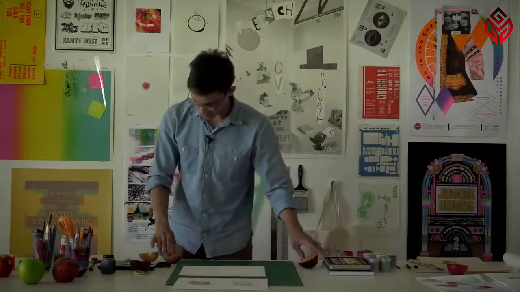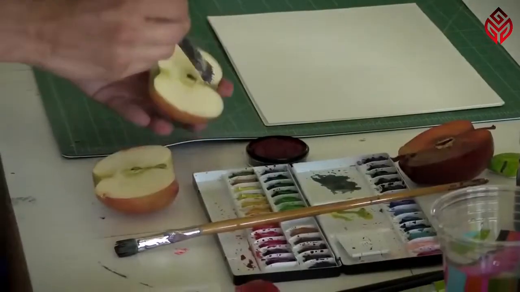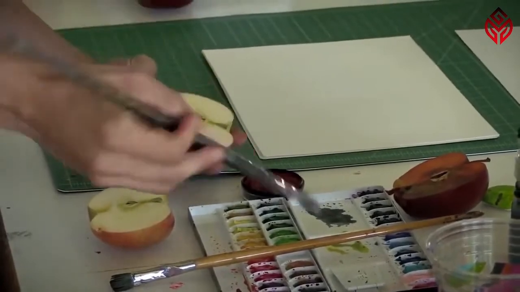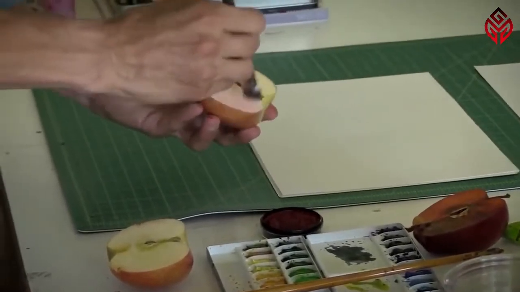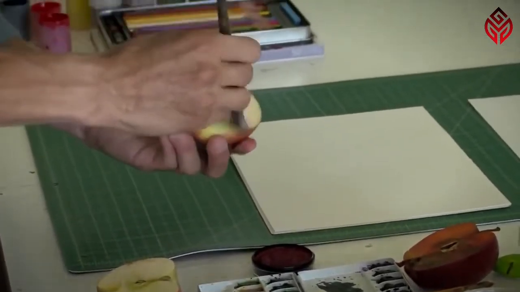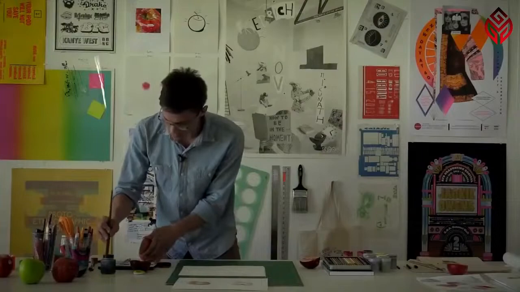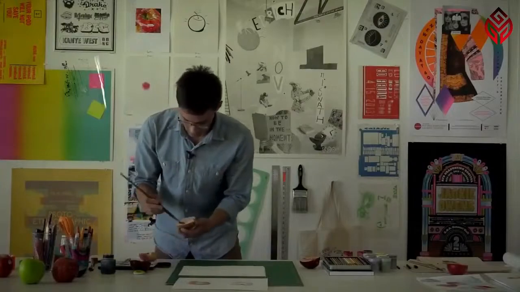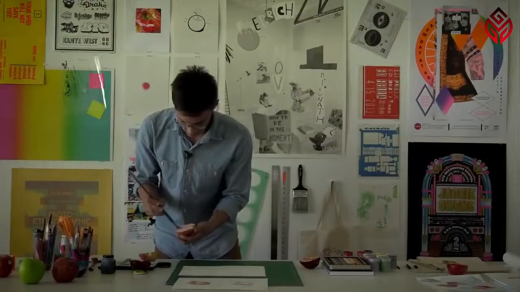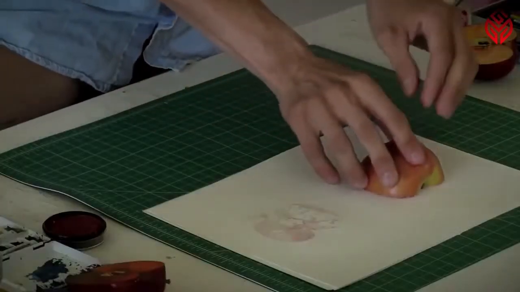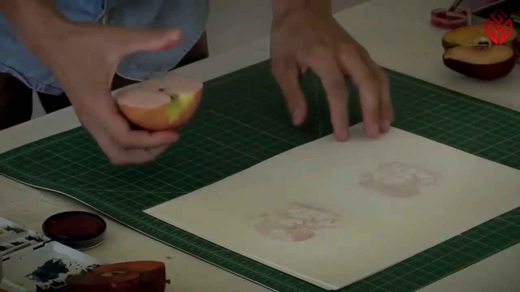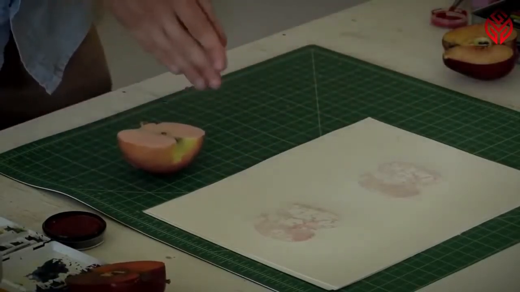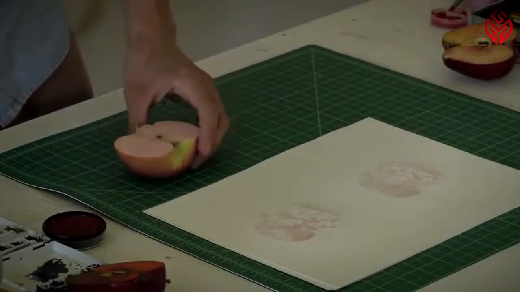So I might try just inking up a new side of this apple with some different colors. This is a little pink. Try not to get too much water in the watercolors before applying it to the apple because there's so much water in there already. It's kind of almost dry brushing. Might try another without inking again. That's kind of nice, but it's a little too hard to see. So I might add some more color to this.